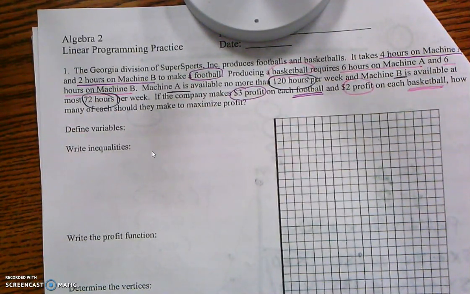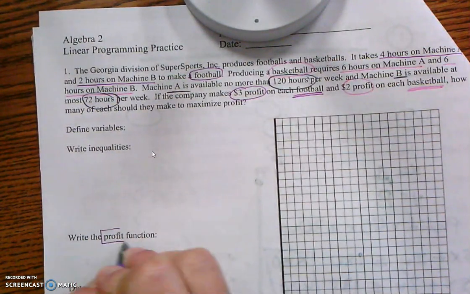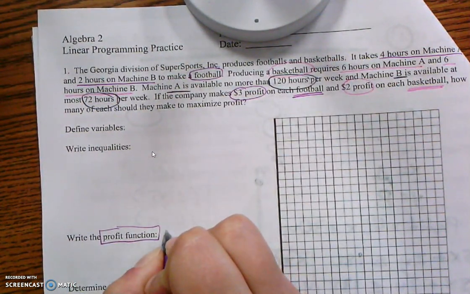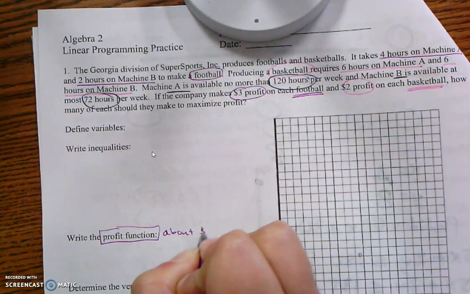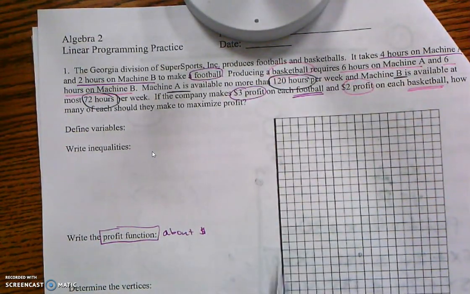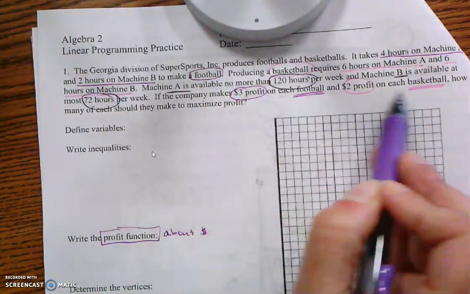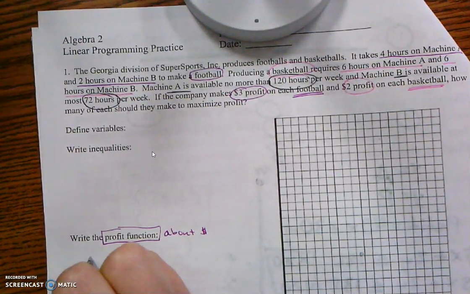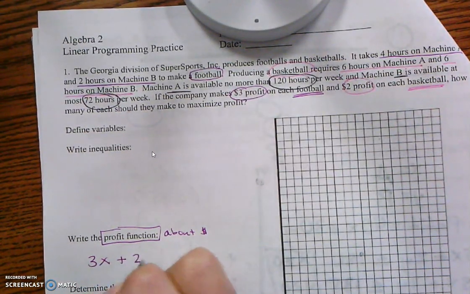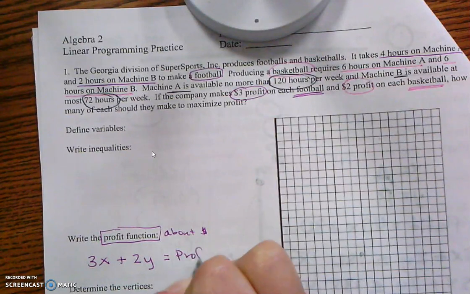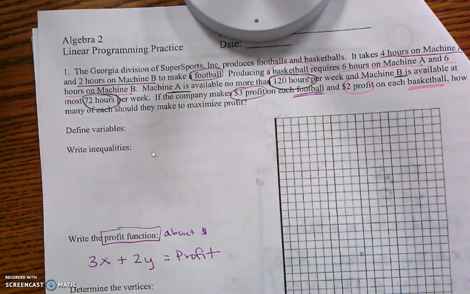So as I said before, the first thing that you always do is you create your profit function, okay? If I'm writing my profit function, I'm trying to find what has to do with money. So what numbers in my problem have to do with money? $3 profit for each football, $2 profit for each basketball. That helps me know what my variables are. So 3x plus 2y equals profit. Now, if that's my profit function, then that means that x would equal footballs and y would equal basketballs.